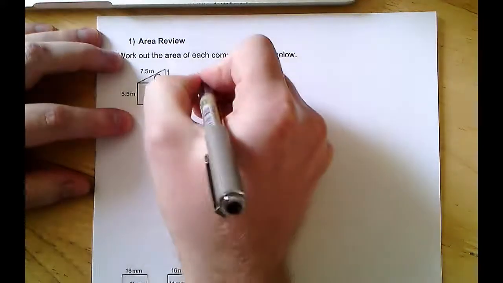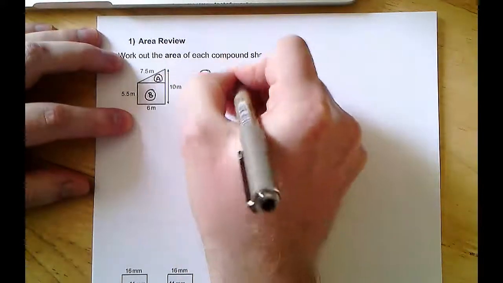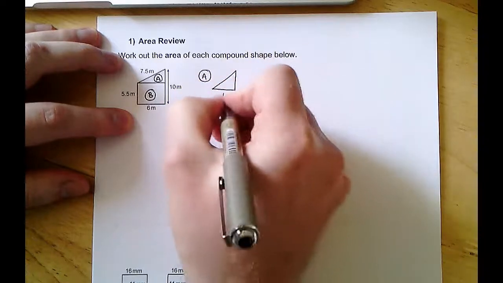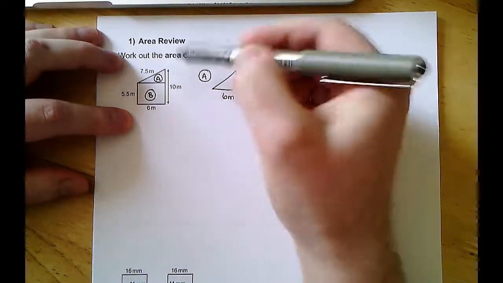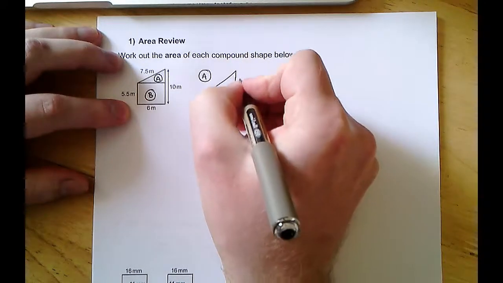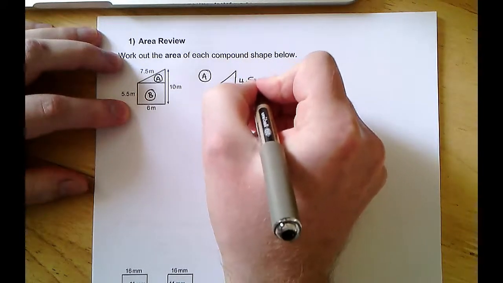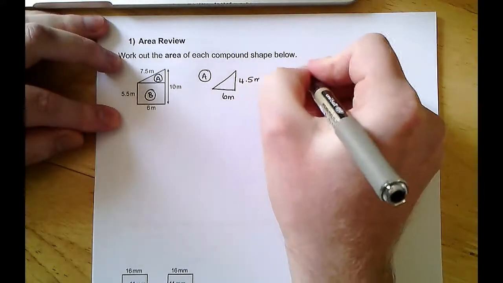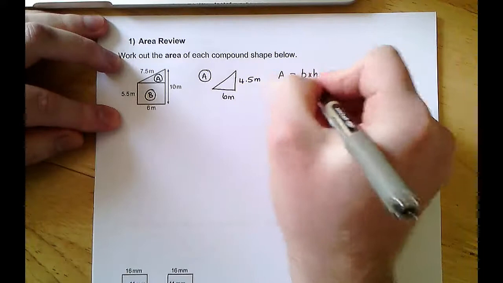Now, if we look at A, the triangle, we've got a base of 6 meters. Now, the height is going to be 10 subtract 5.5, which is 4.5 meters. So therefore, we're just going to use the formula area is base times height divided by 2.